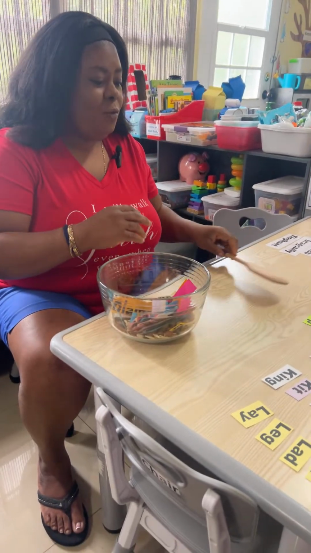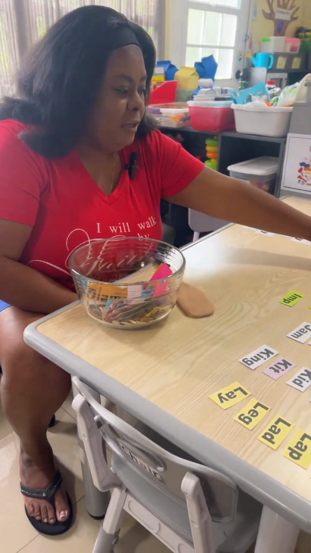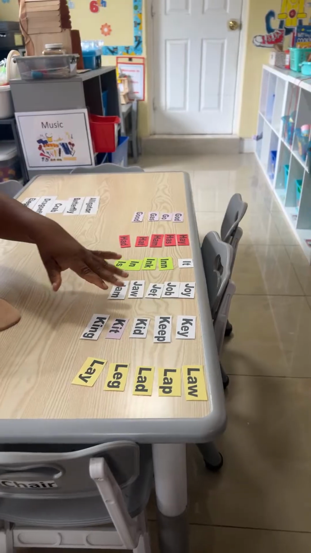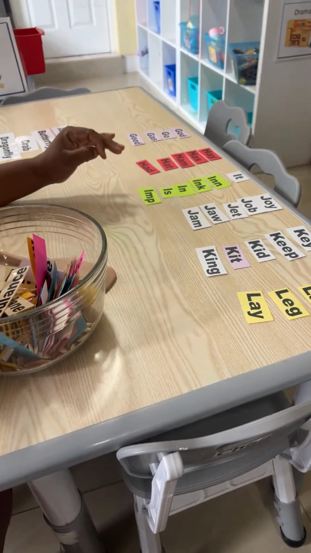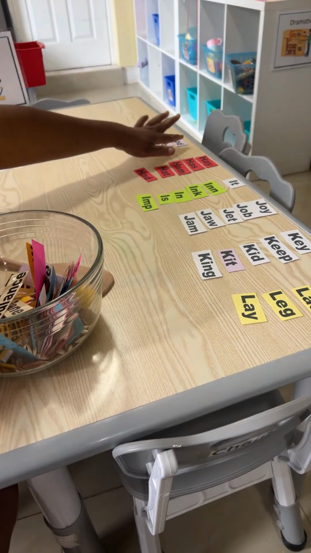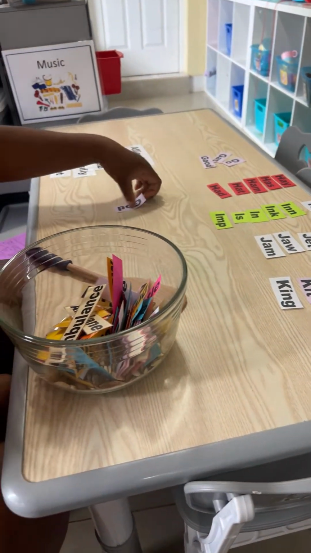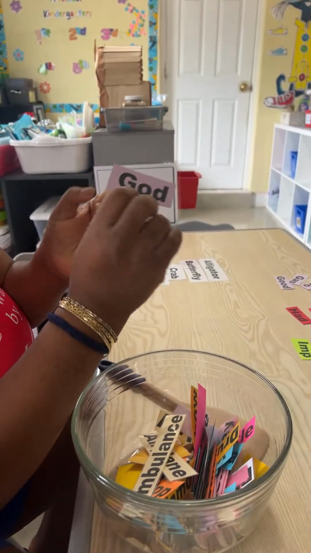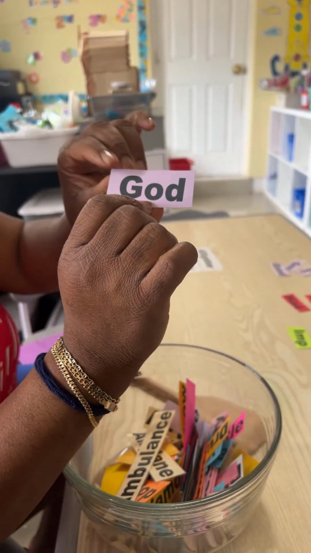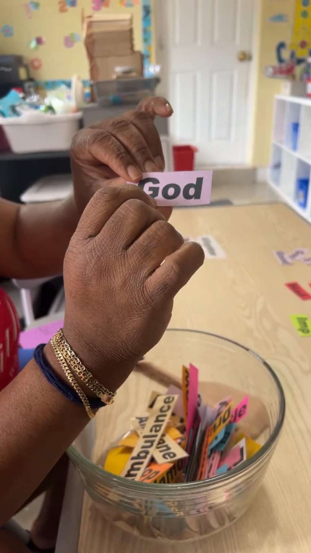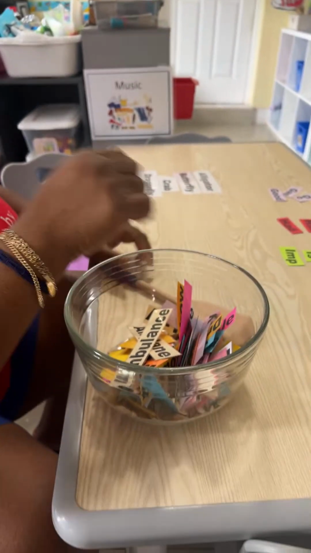So I have a word that starts with G, and then the child will come over and look. They're searching for which one starts with the sound G. So I'm gonna pick one, and then I'm gonna show you. Is this the letter? Of course, they're gonna show it to you. This one says G, God, and then we're gonna put it in here.